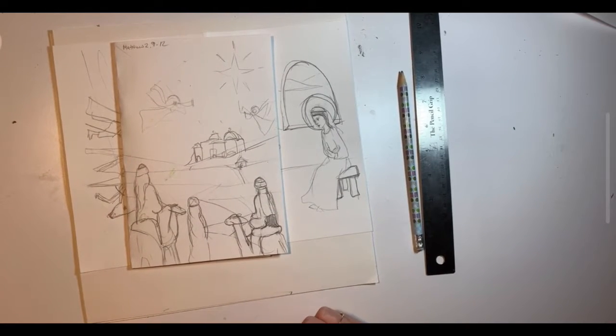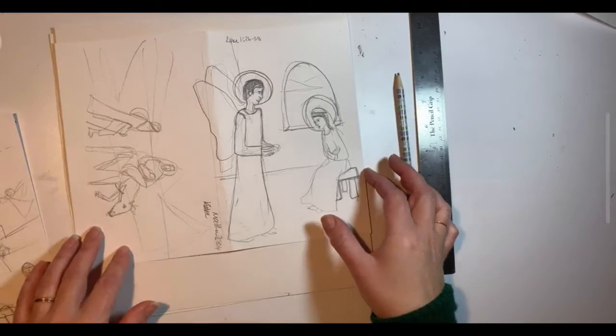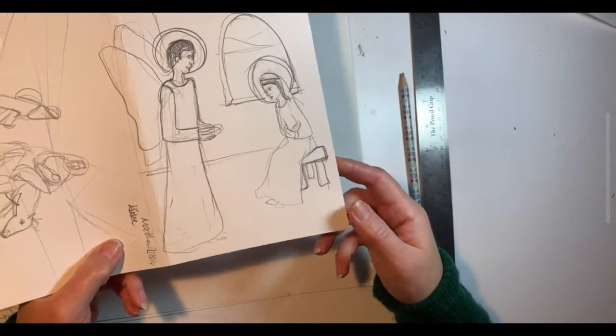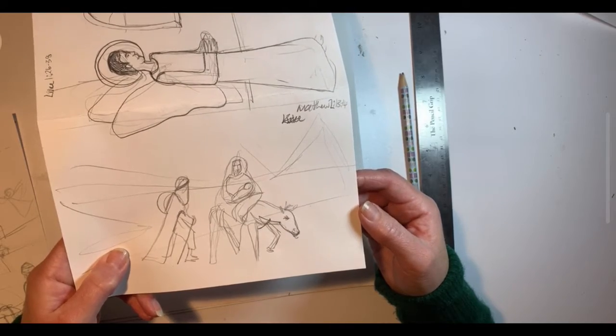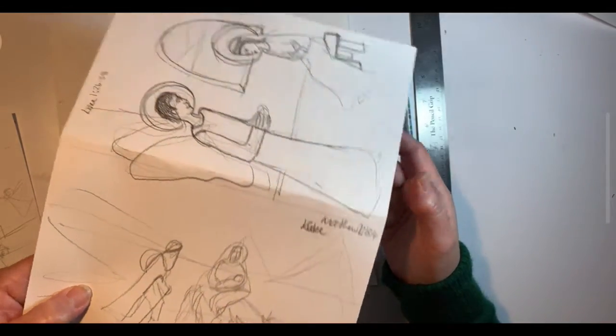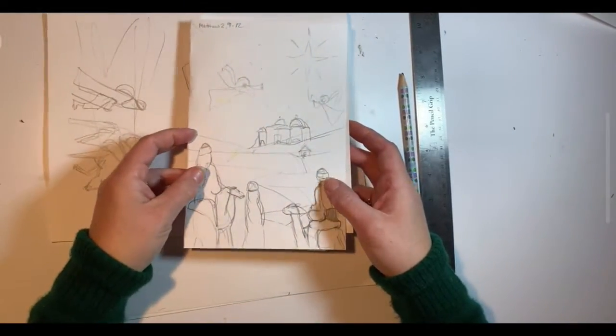So the supplies that you are going to need today, Lucas, are the sketches you did with ideas from the Gospels that you read earlier, some scene from the story of Jesus's birth.